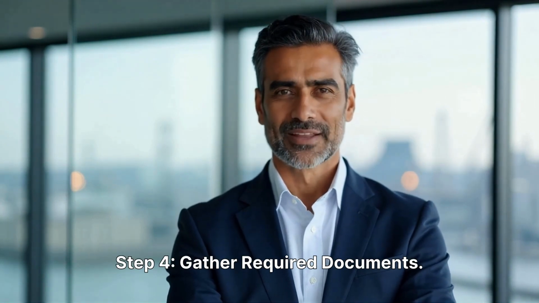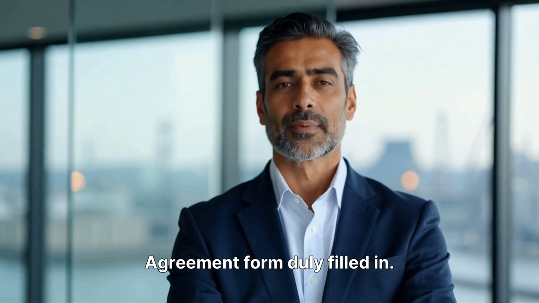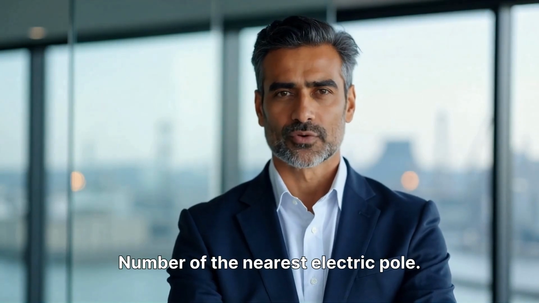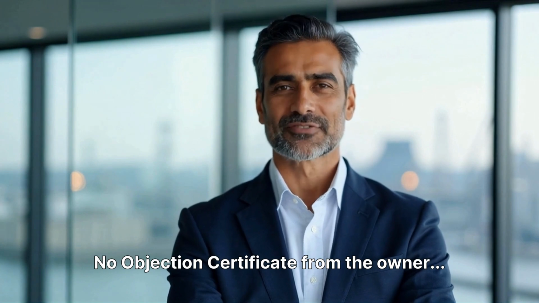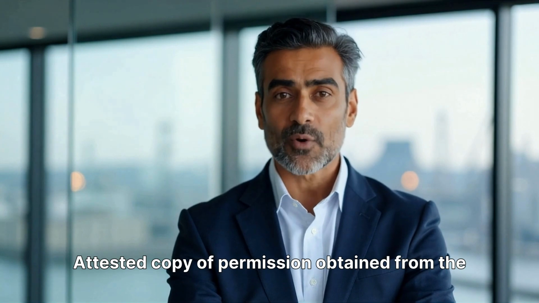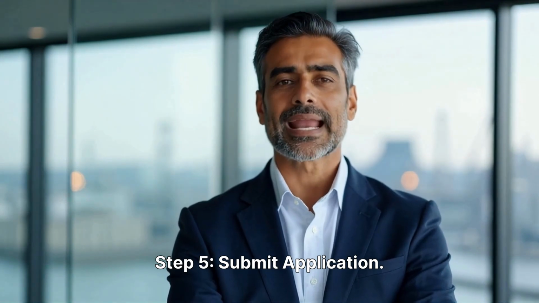Step 4. Gather required documents. Test report from a licensed contractor. Agreement form duly filled in. Proof of ownership if the applicant is the owner. Number of the nearest electric pole. No objection certificate from the owner, if the applicant is an occupier. Attested copy of permission obtained from the Pollution Control Board. Building permission.